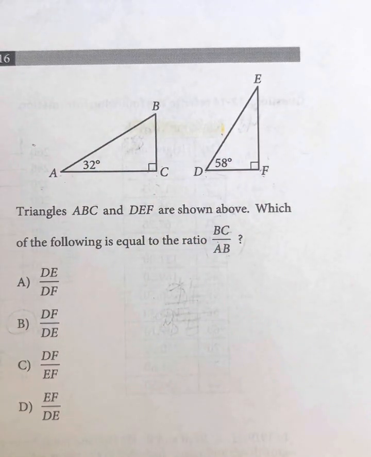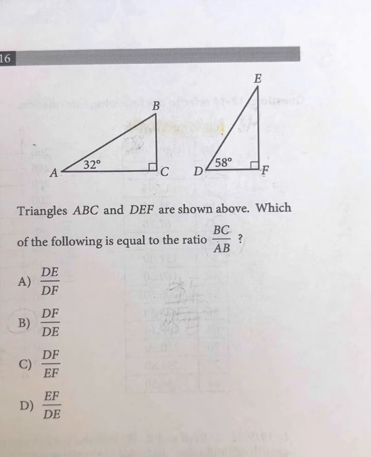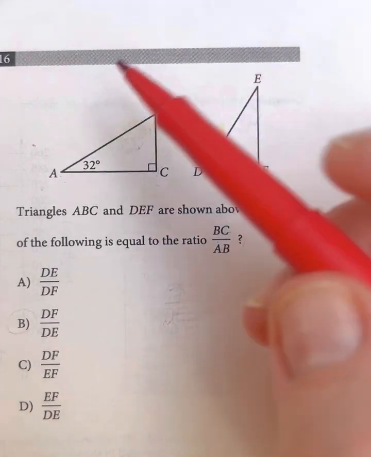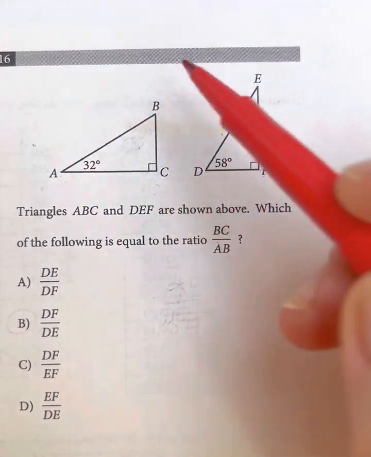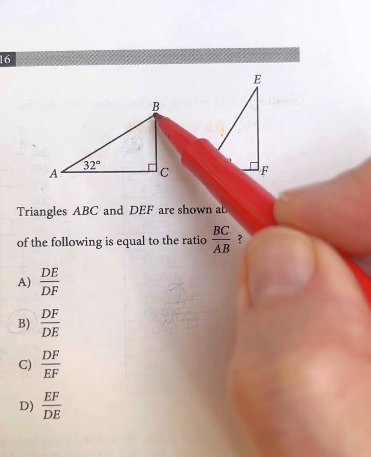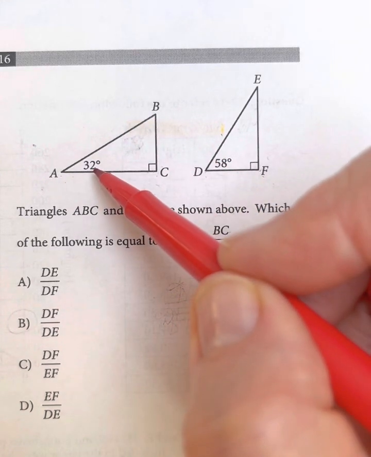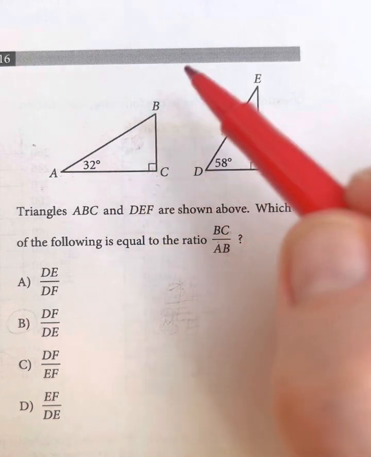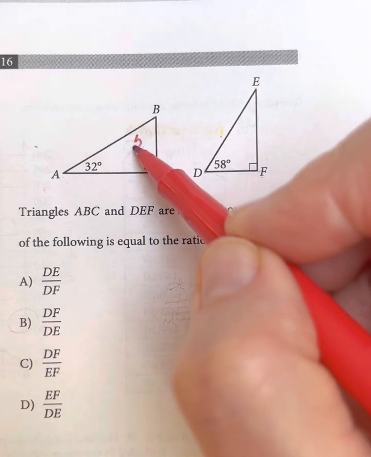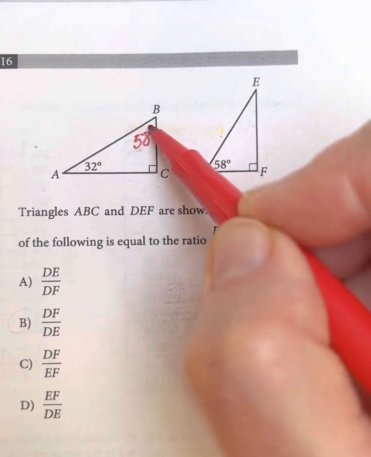If we look carefully at those two triangles, we notice that they are both right triangles. So in triangle ABC, we can find the measure of angle B, which is 90 minus 32. 90 minus 32 gives us 58 degrees.